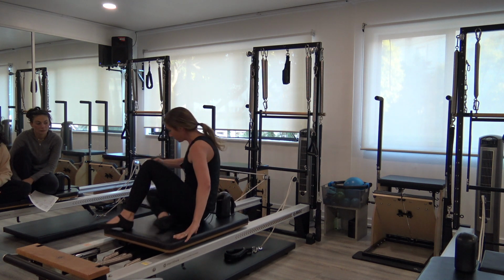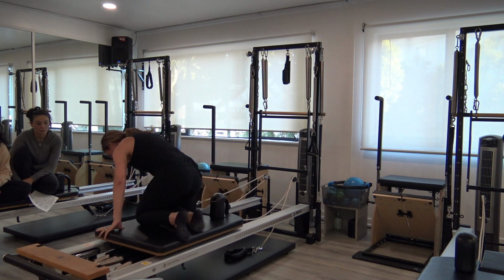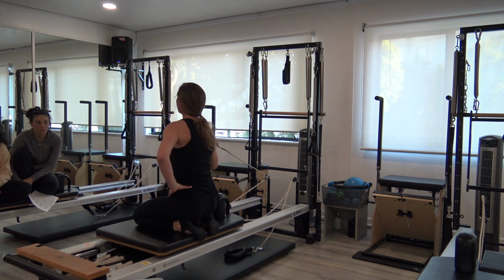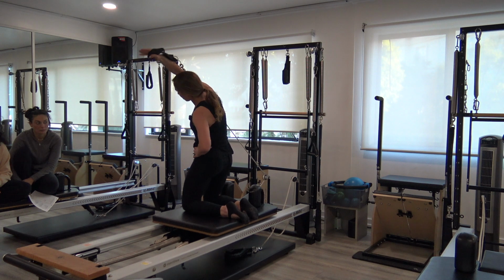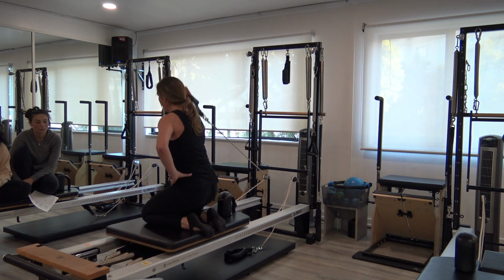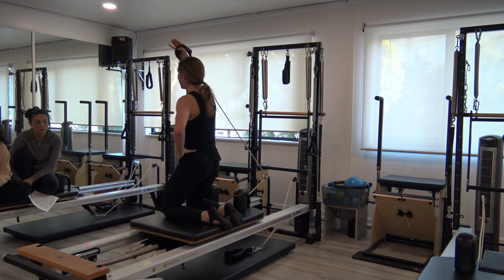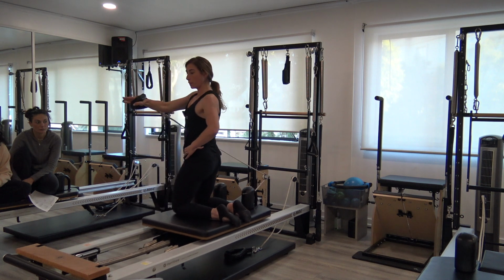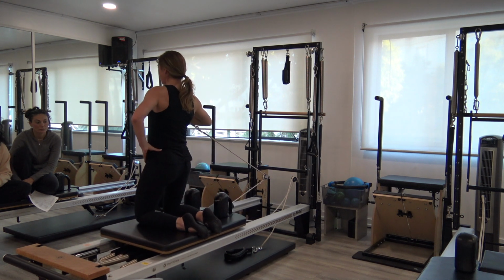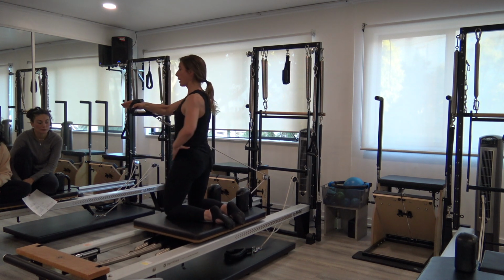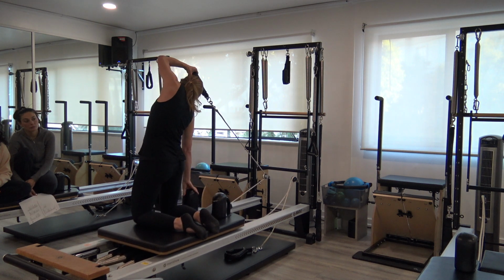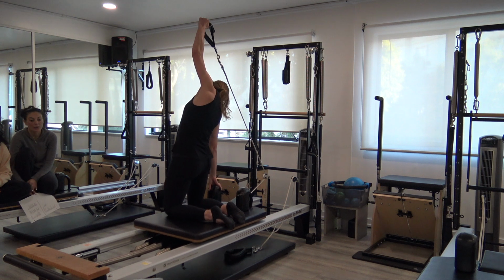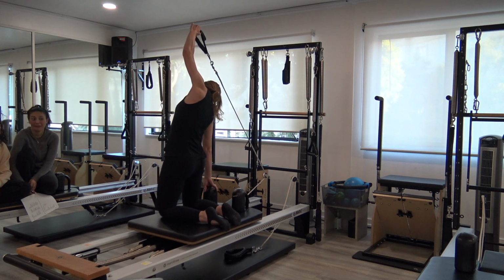And from here, I would do kneeling, and then from here, a little side bend, I'm going to extend and side bend at the same time. And then rotation with one arm. And to target a little bit more the back muscles, shoulder blades, I do like this one, and extend and bend the elbow.